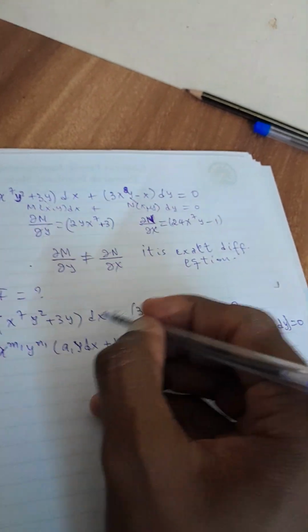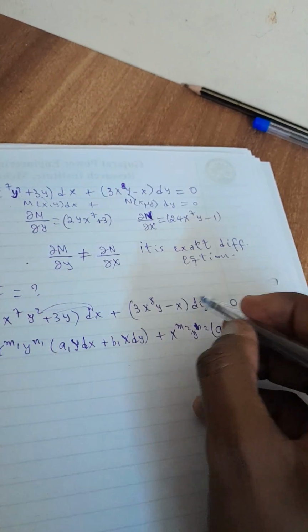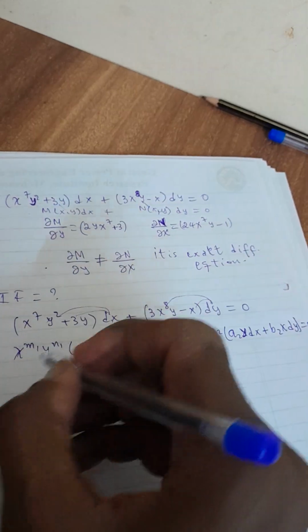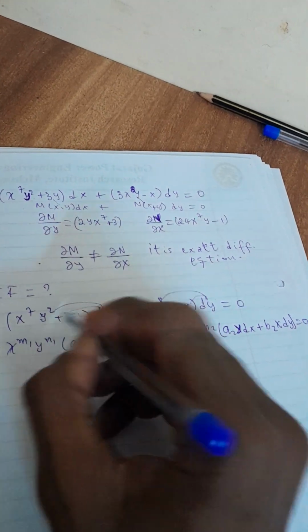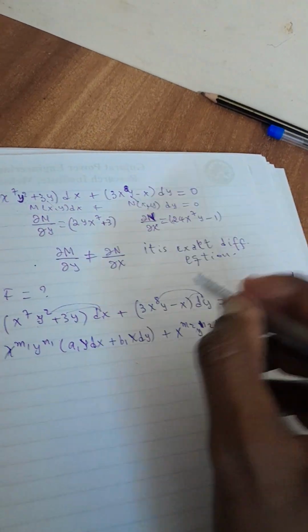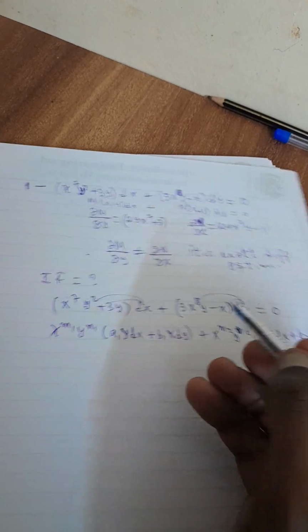Now here we just multiply this and this and this and this. Then we put together this term dx with this term dx, and this term dy with this term dy.